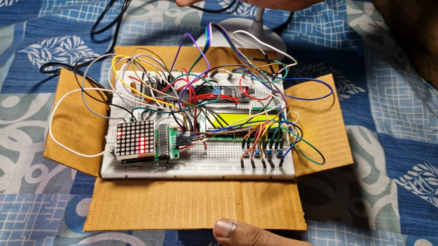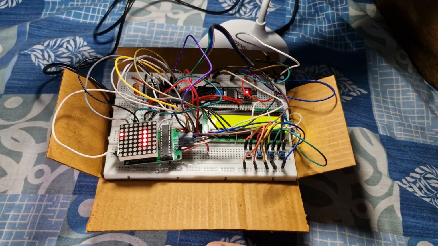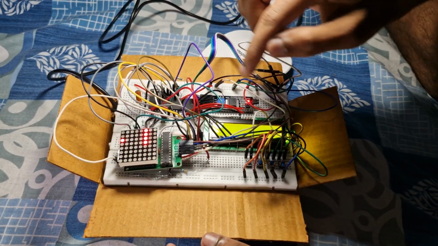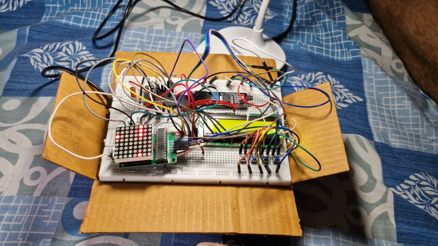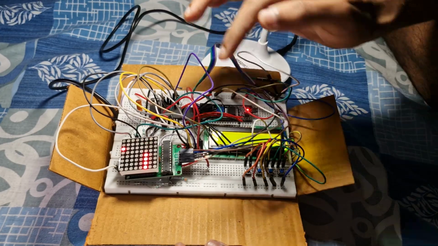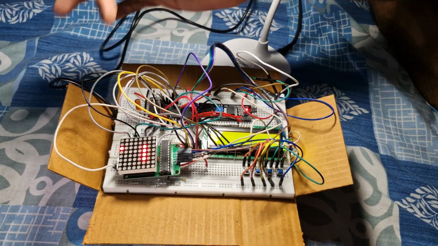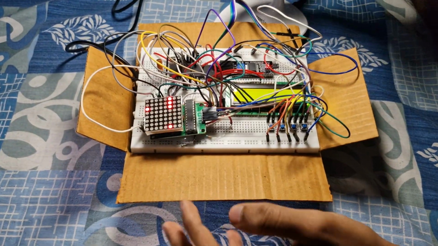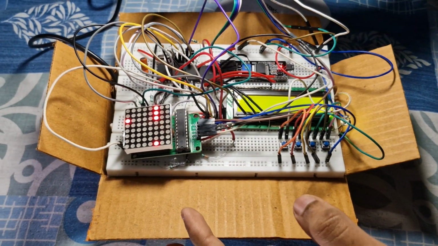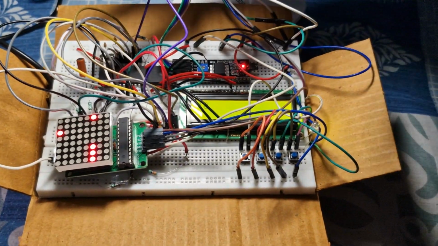Initially, all the rows are set to 0 and all the columns are set to 1. When you want to turn on a specific LED such as this, we turn that specific row from 0 to 1 and that specific column from 1 to 0, so that the current flows from the row, the high 1, to the 0 and it illuminates the LED. The working of the dot matrix display can be compared to the working of a keypad. We use this display for visualizing the movement of the snake, and the LCD is used to display the score.